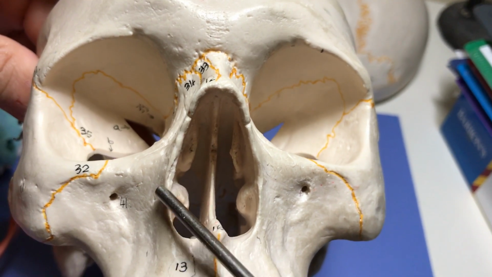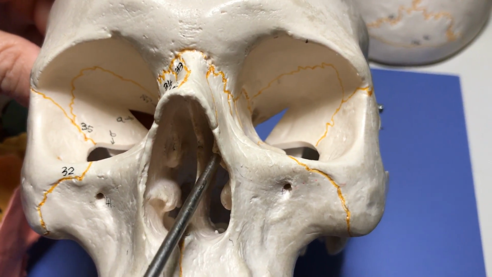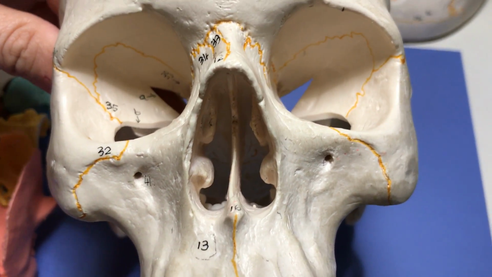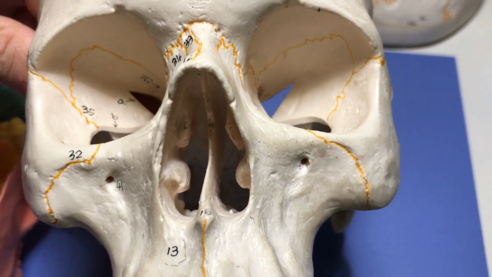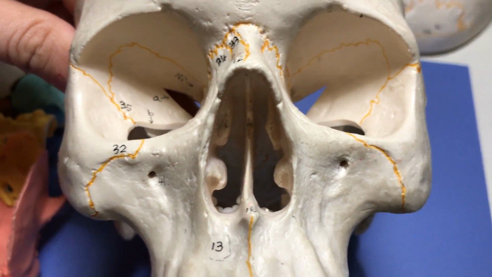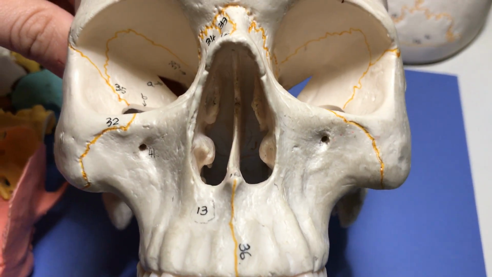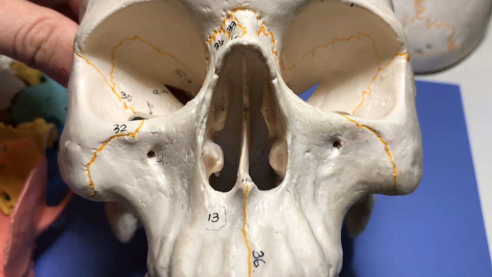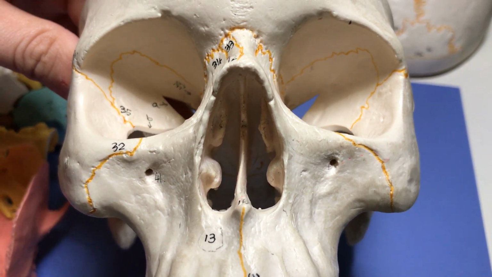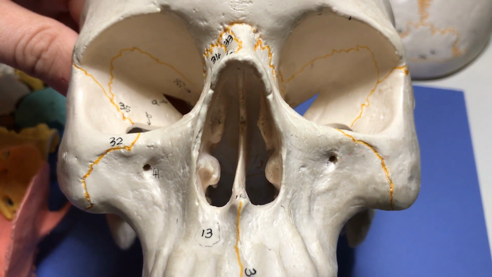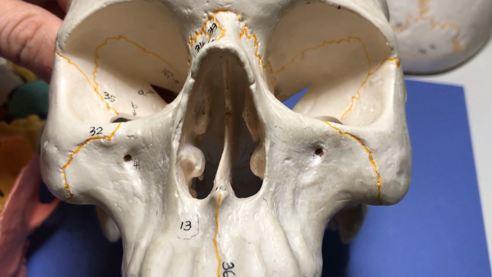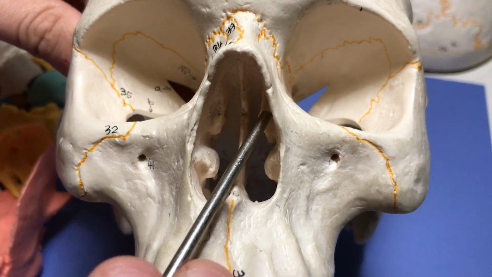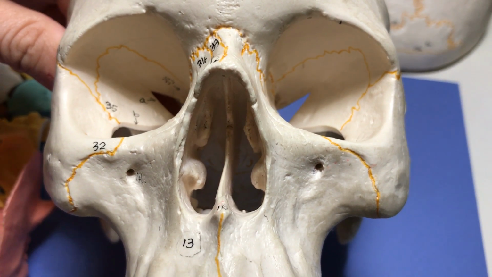Now, on the lateral walls of the nasal cavity and at the top, you'll see these scroll-like structures coming off. These scroll-like structures are called the middle nasal concha of the ethmoid bone. So concha, think conch shell, like a scroll-like bone. It helps with supporting the nasal mucosa of the nasal cavity, as well as increasing the surface area of the nasal mucosa. But this is the middle nasal concha of the ethmoid bone.